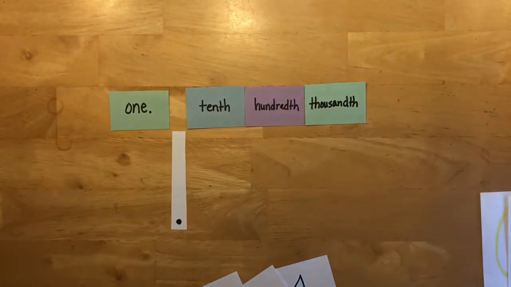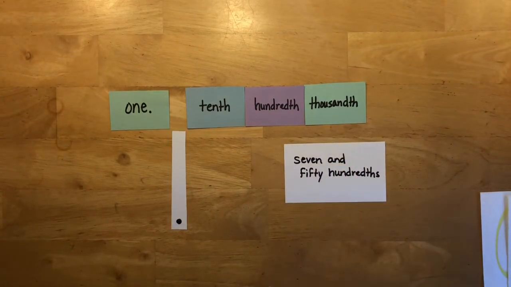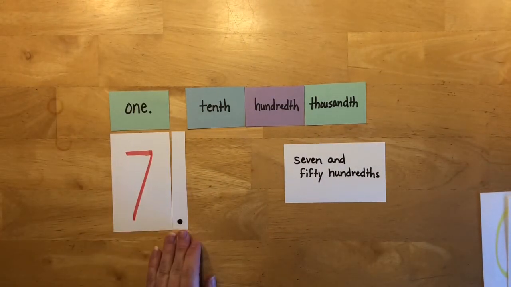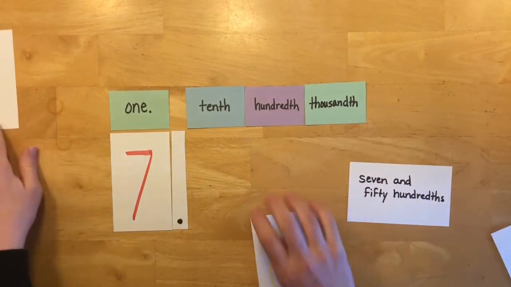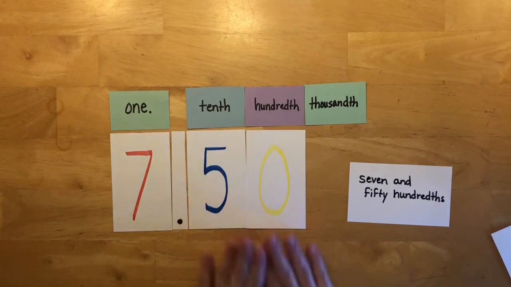All right, how about this one? We have 7 50/100. So of course you're going to have 7 as your whole and 50/100. So I need a 5 and a 0 for 50, and I need it to stop in my hundredths column, which it works out.